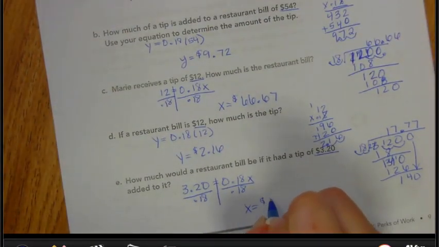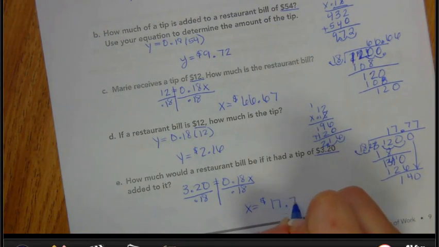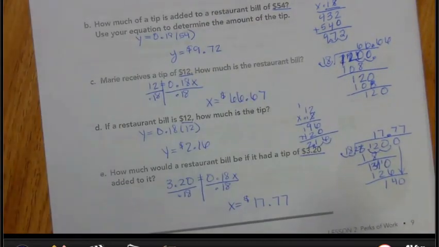So my restaurant bill is roughly $17.77.